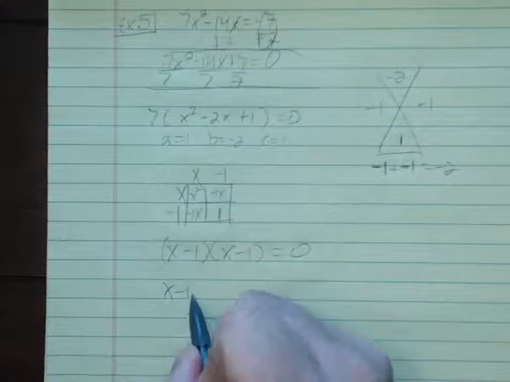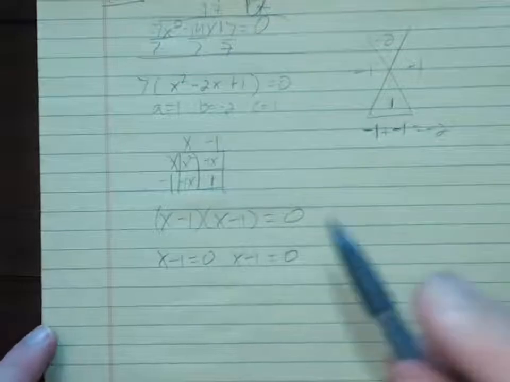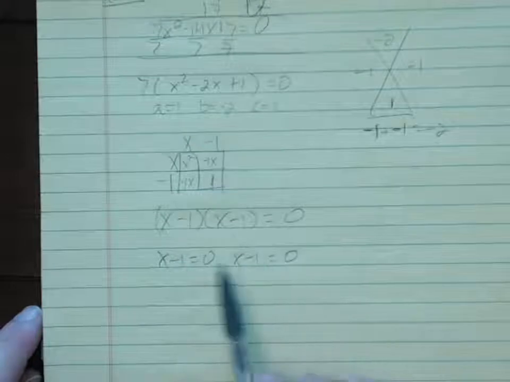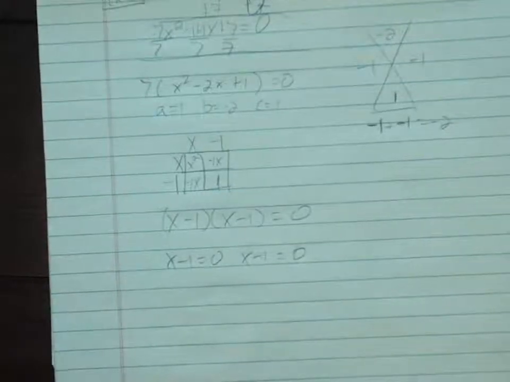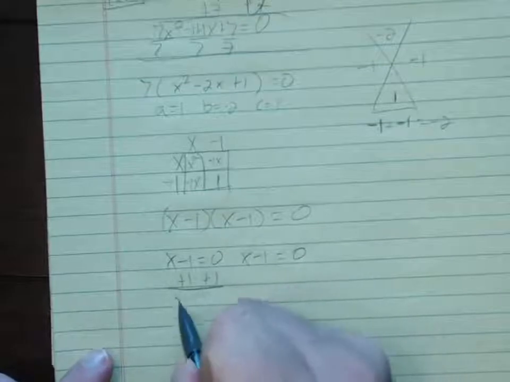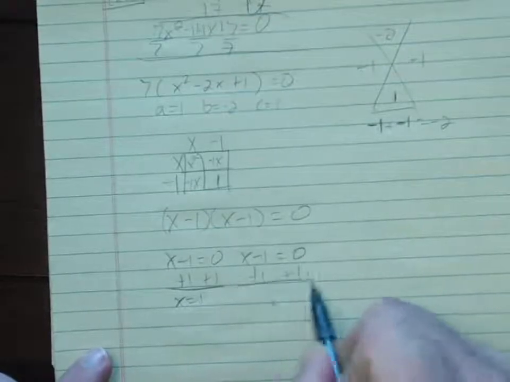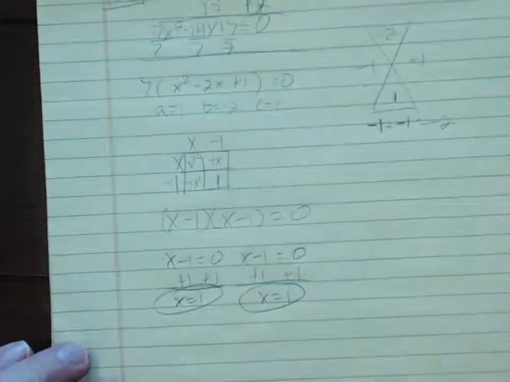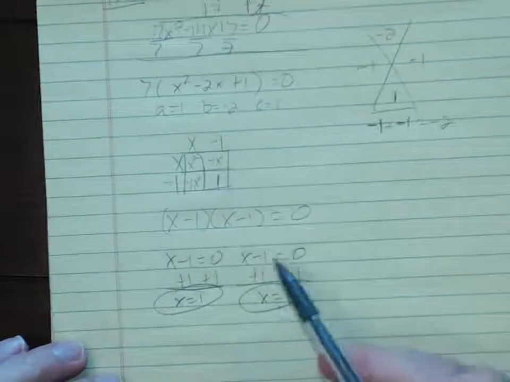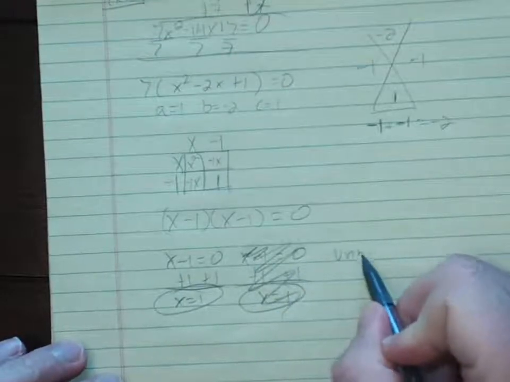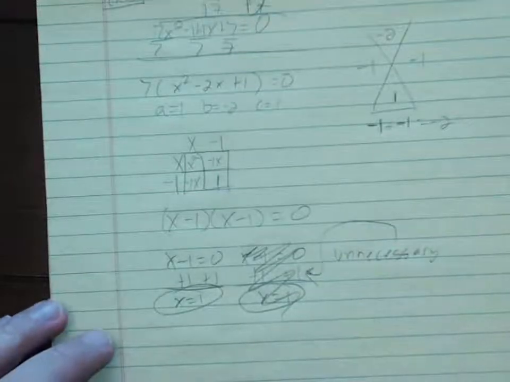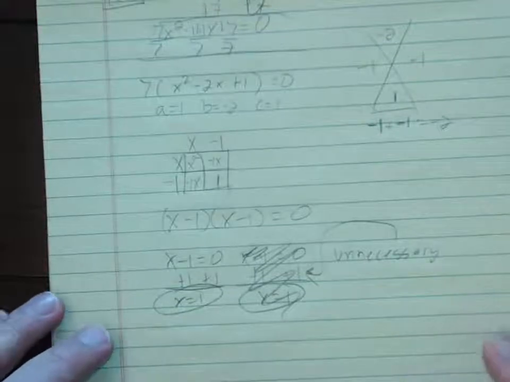And I'm supposed to put both of those equal to 0. And some of you may be going, wait a minute, Kingsbury, those are the same. You're right. They are. And if you end up with something where you have the same factor twice, you only have to solve it once. Let me prove it. If I add 1 to both sides here, I get x equals 1. If I add 1 to both sides here, I get x equals 1. So that's not bad. You'll notice that they're the same, so you really only have to list it once. This was unnecessary. Totally unnecessary.